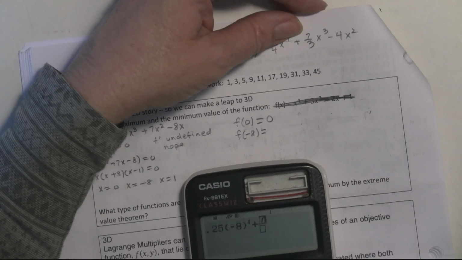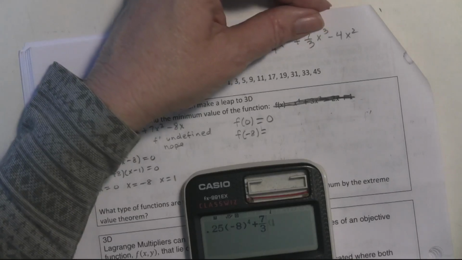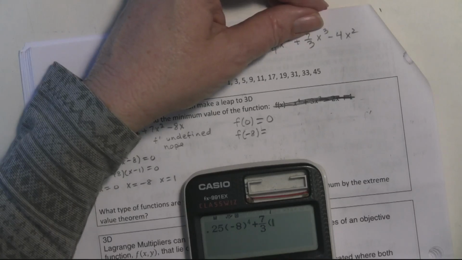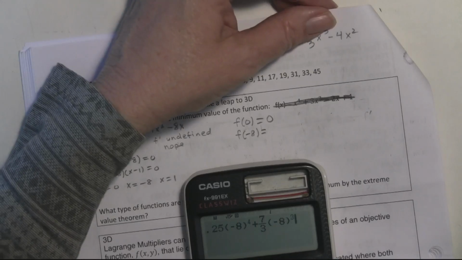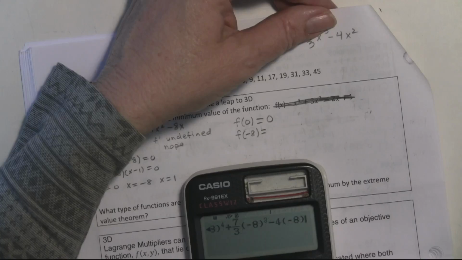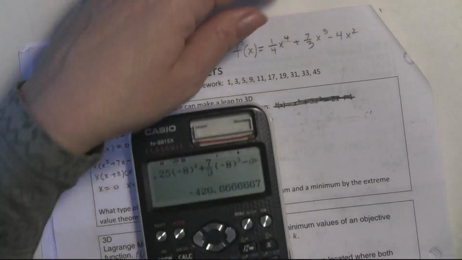I'll put it as a fraction because I don't know how to put it exactly as a decimal in my calculator, negative 8 to the 3rd, whereas 1/4 didn't matter, minus 4 times negative 8 in parentheses raised to the 2nd. Okay, so I get a really big negative value there.